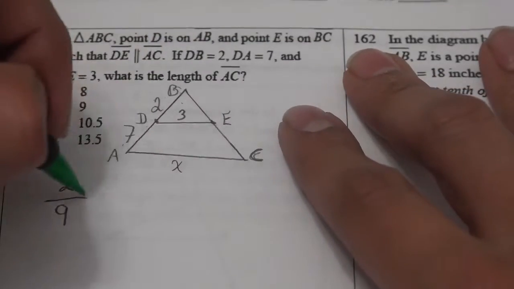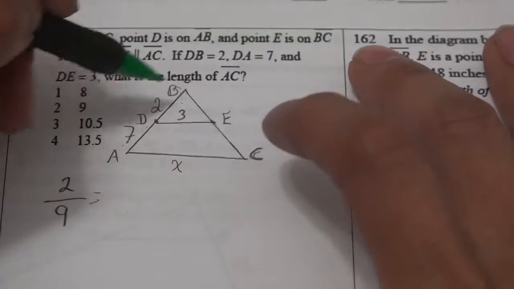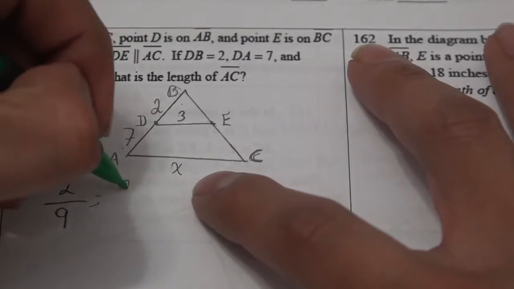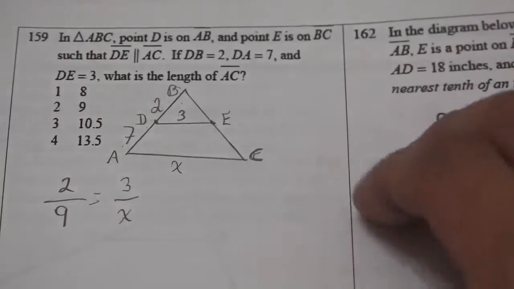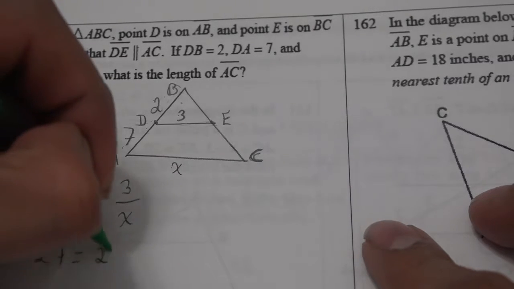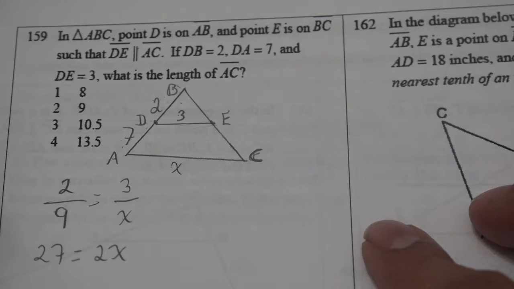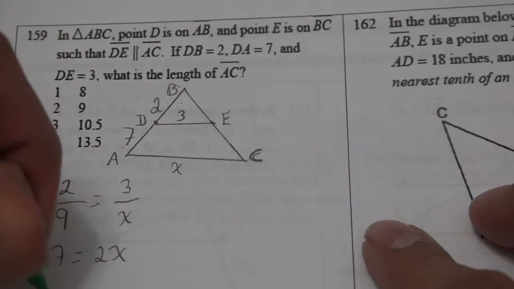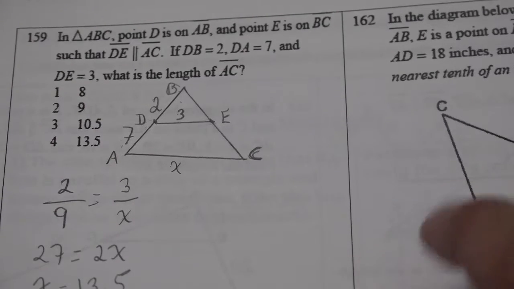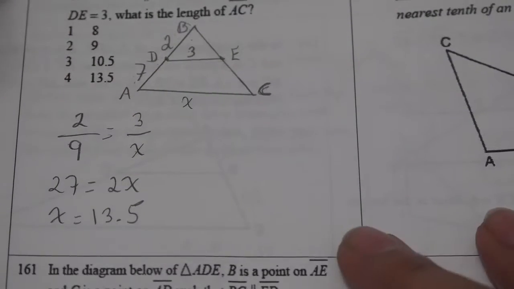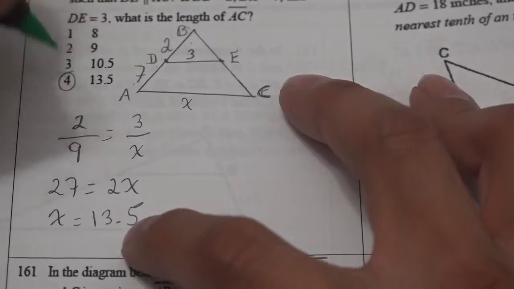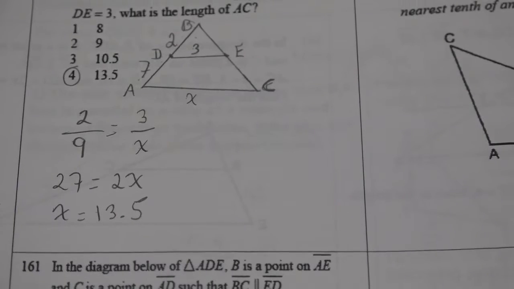Now, I'm comparing the small to the large. So 3 is to x as 2 is to 9. Now I cross multiply, so I get 27 equals 2x, or 2x equals 27. I divide by 2 and I get x being 13.5. The question is, what is AC? Well, AC is x and x is 13.5, so I found my answer.